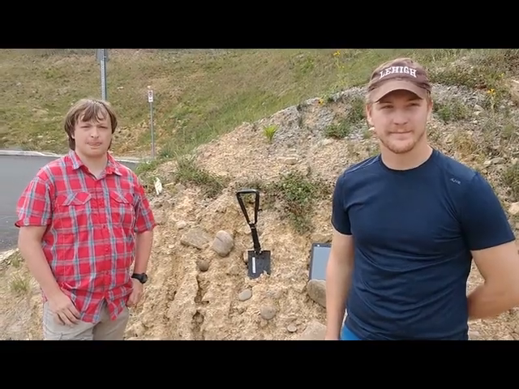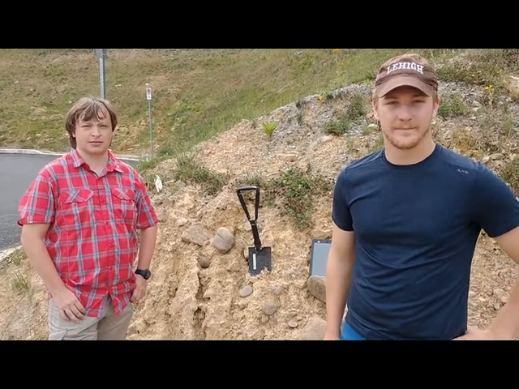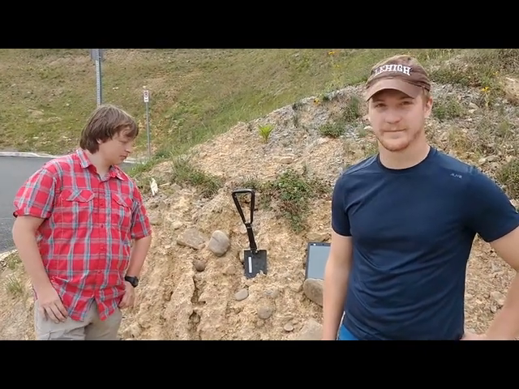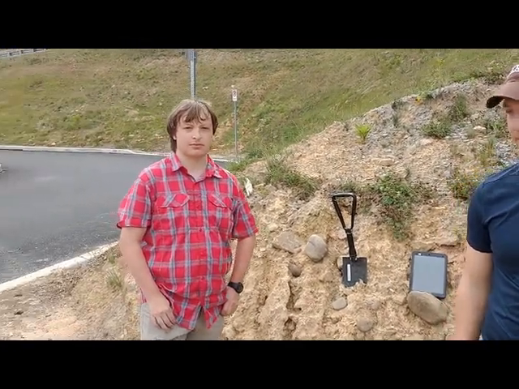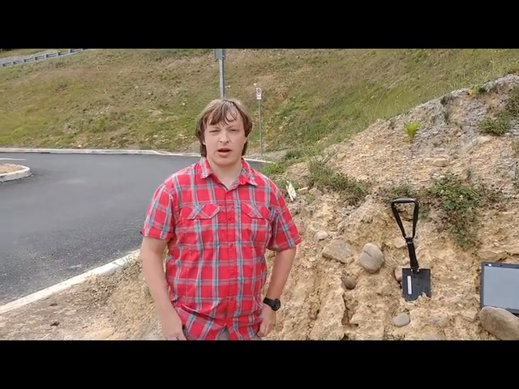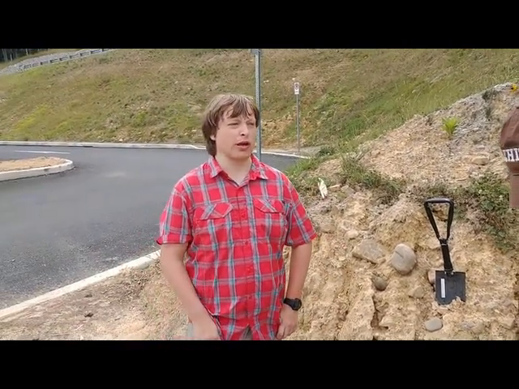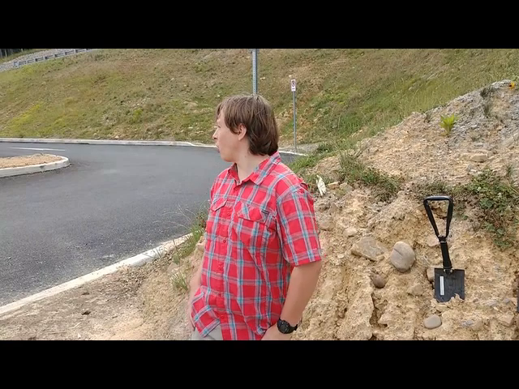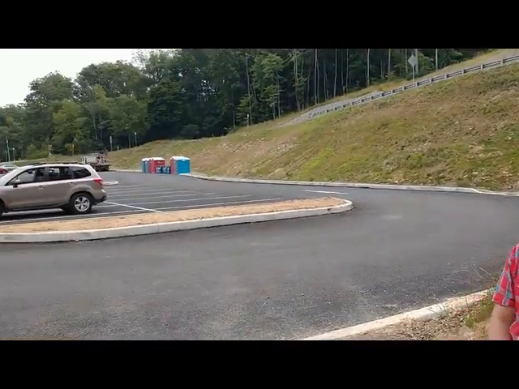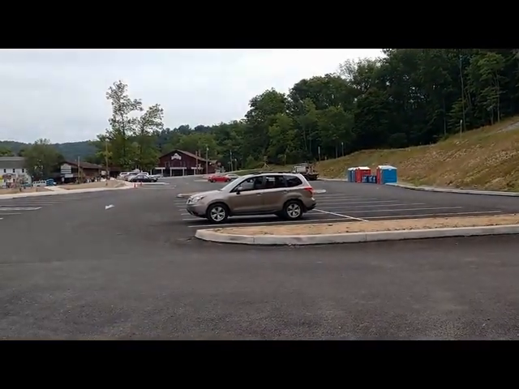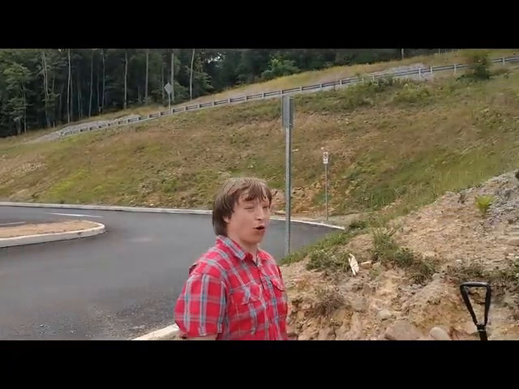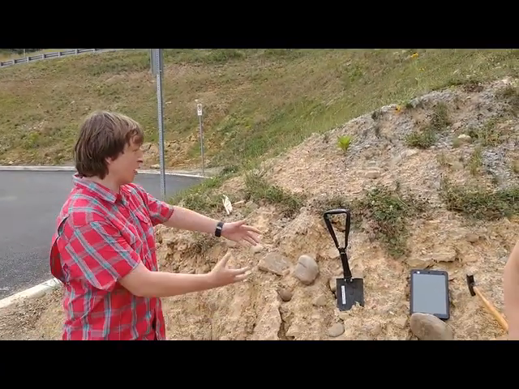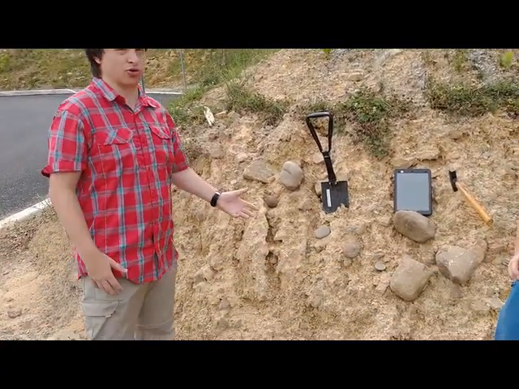Okay, so we've moved location now, and I'm going to have these guys tell you where we are and why we're here. Ethan, I'm going to start with you. Where are we right now? All right, right here we are at a new parking lot being cut out for Ohiopyle Falls. They have graciously come and dug some holes for us and exposed this really nice soil exposure along here.